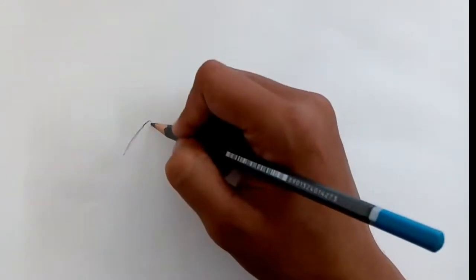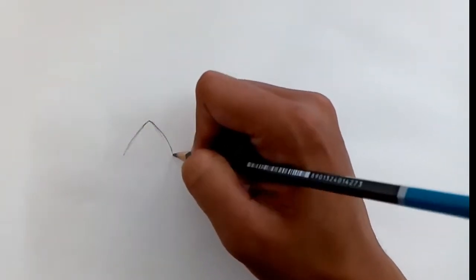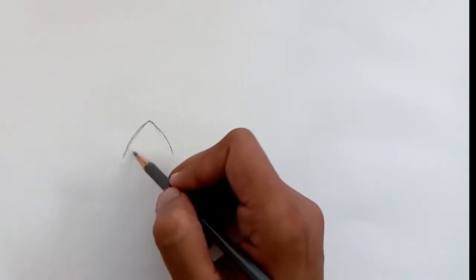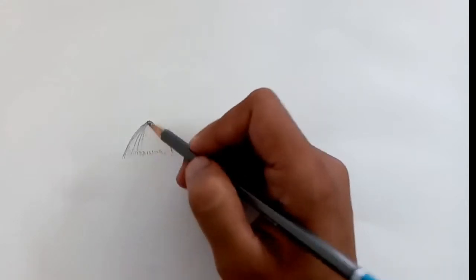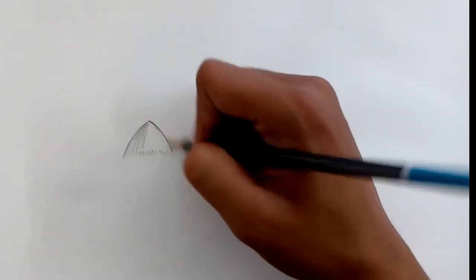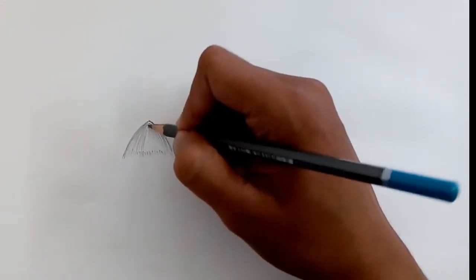So to start off with, let me just start with this small hut here. I just have a basic idea of what I should do, so I'm just doing this so all the beginners can follow the same steps. Just do these two beautiful lines and just pull the strokes down so it looks like the head of the hut.